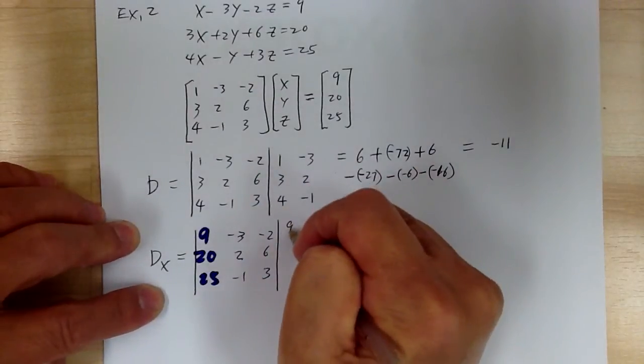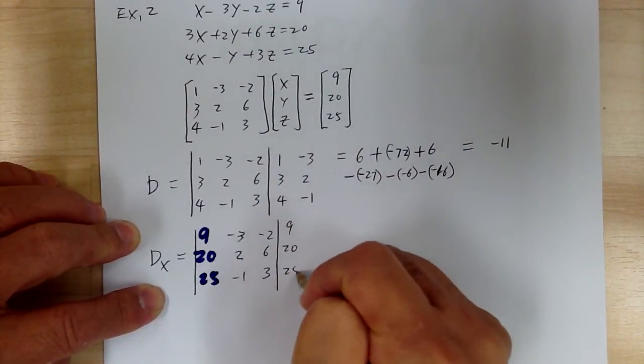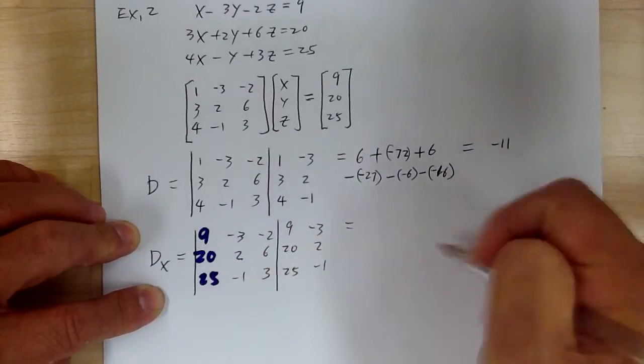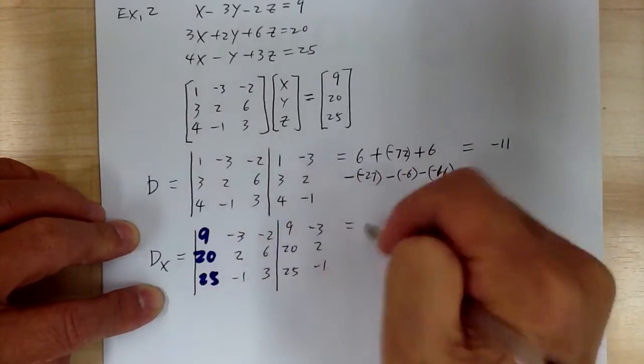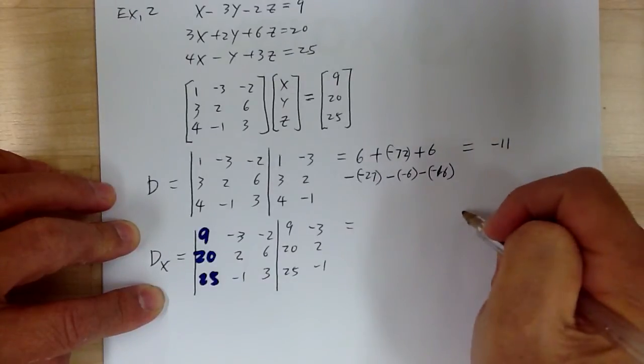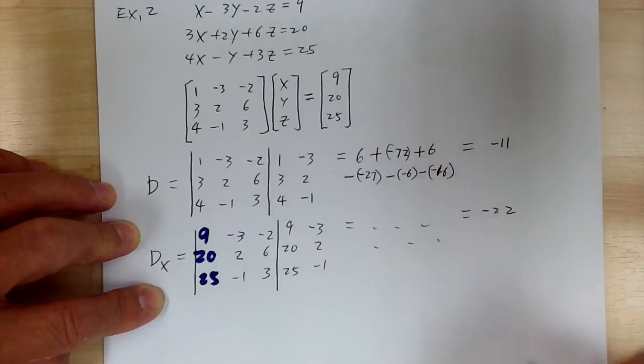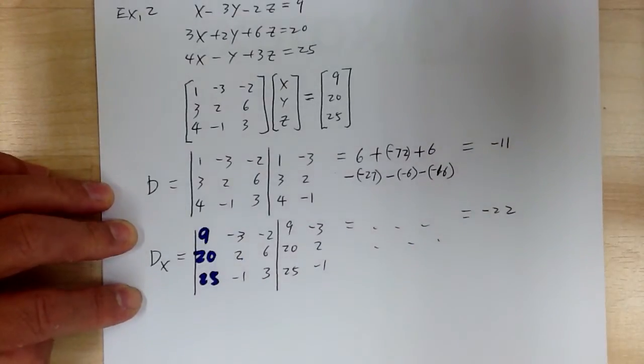Okay, so you copy the first two columns, and then you work it out. Use your diagonals. So you're going to get negative 22. Okay, so that's your d of x.